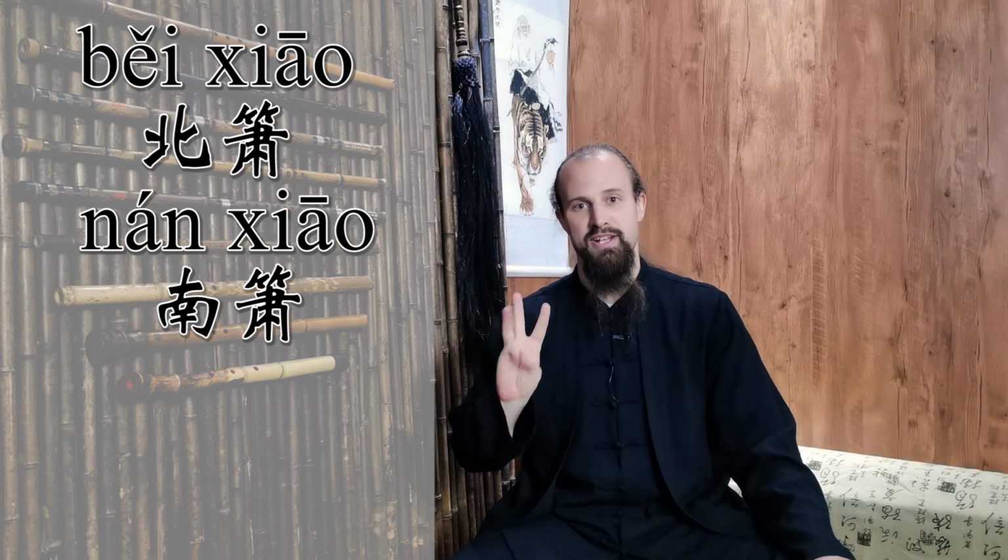But once again, dong xiao is a standard general term that may refer to a few different styles, different makes and models that we have today. Those three main styles are Bei Xiao, Nan Xiao, and Qin Xiao.